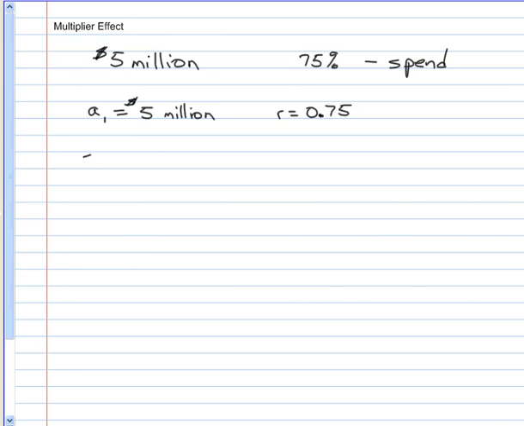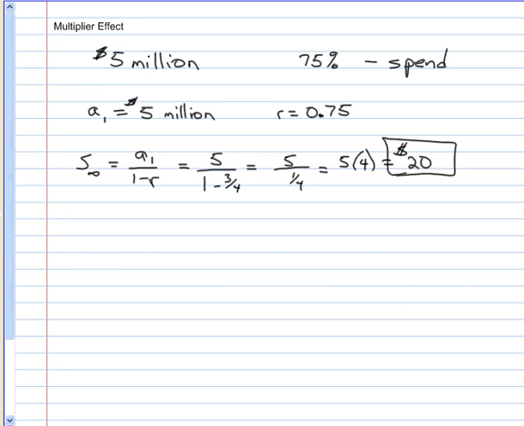So how much money is going to be totally into that economy? Well, what's the infinite sum formula? Well, a sub 1 over 1 minus r. So if I take that original $5 million, divide it by 1 minus, my common ratio is 75% or 3/4, easier to work with a fraction. 1 minus 3/4 is 1/4. I am not going to divide by 1/4. I'm going to multiply by the reciprocal, which is 4, and that 5 has now turned into $20 million. So by a government investment of $5 million, the idea is that in the end, it really will end up being a $20 million boost into the economy. It's called the multiplier effect.